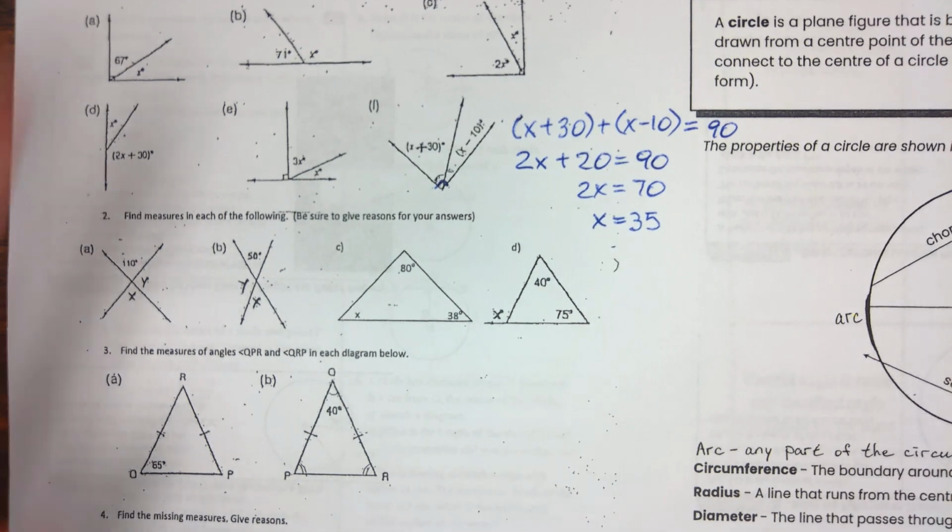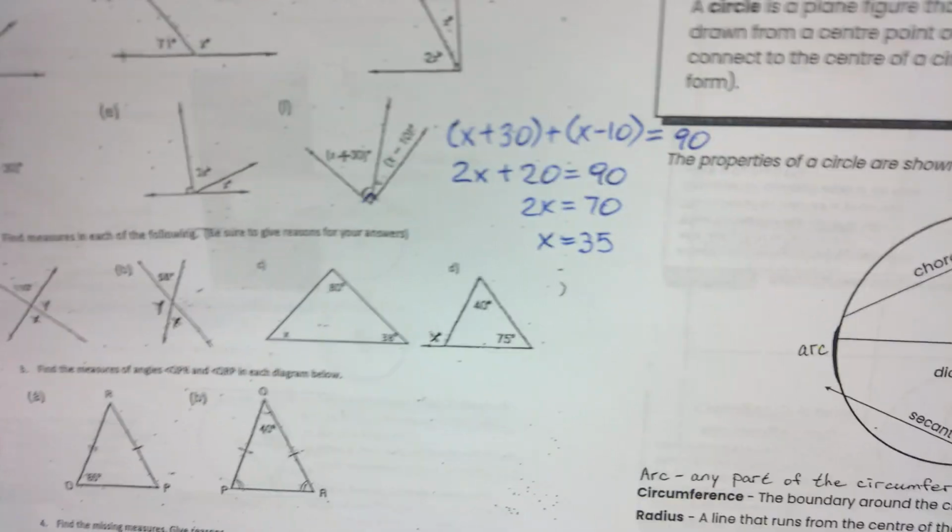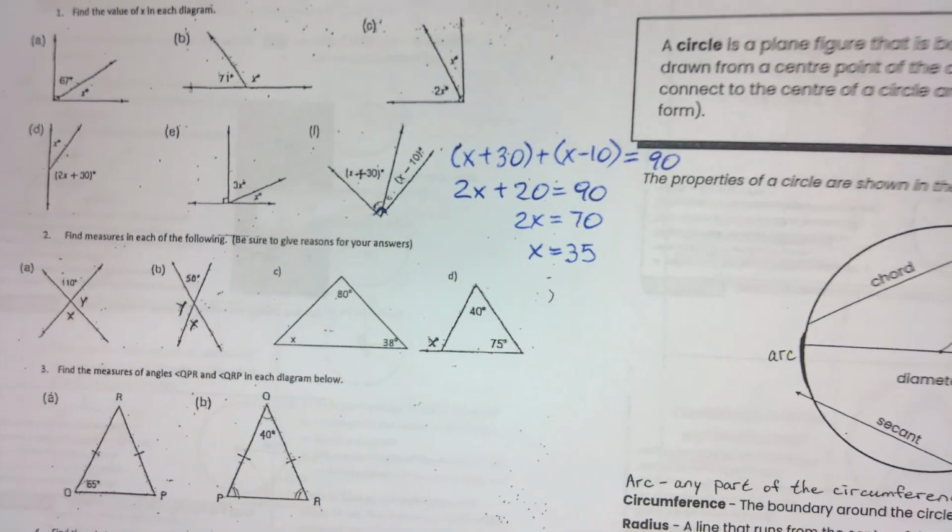You have this in front of you. Okay, so that's what I wanted to go over. So for the rest of the class, if you guys can just work on page 3, 4, and 5, and then tomorrow we do circles.